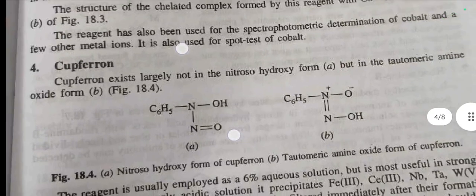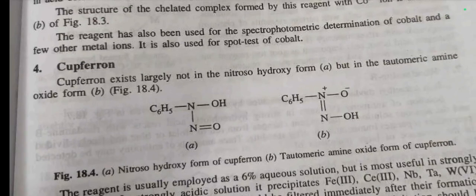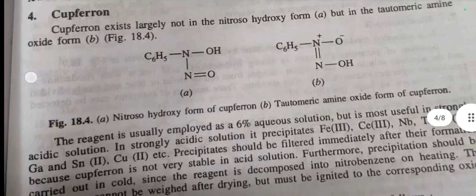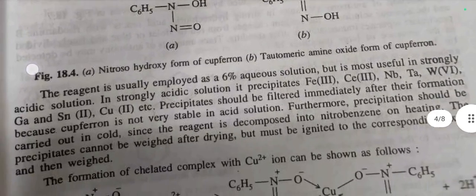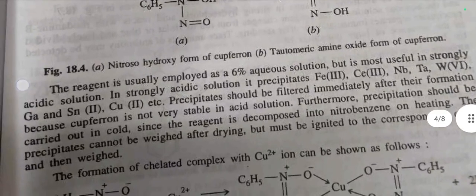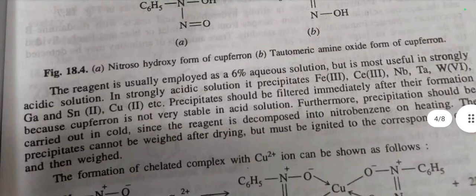Fourth, cupferron. Cupferron exists largely not in the nitroso-hydroxy form but in the tautomeric amine oxide form. The reagent is usually employed as a 6% aqueous solution but is most useful in strongly acidic solution. In strongly acidic solution, it precipitates Fe(III), Ce(III), Nb, Ta, W(VI), Ga, and Sn(II), Cu(II), etc.